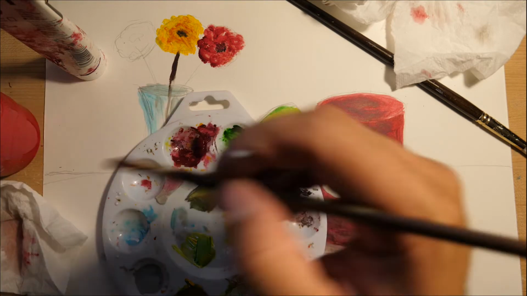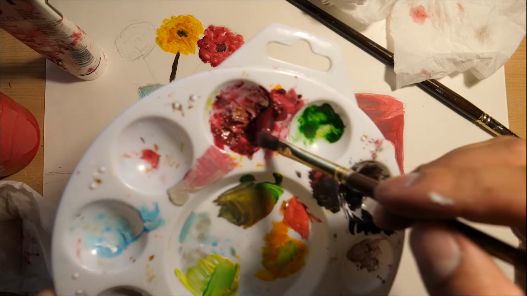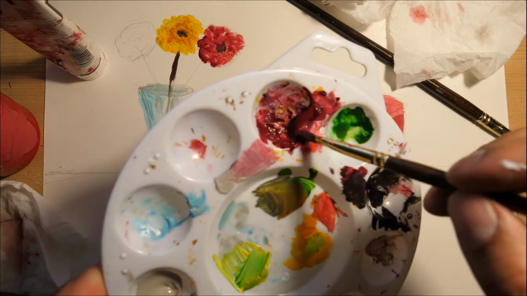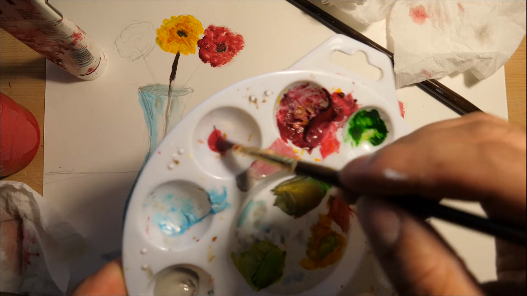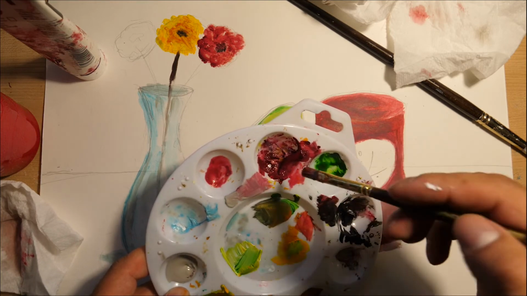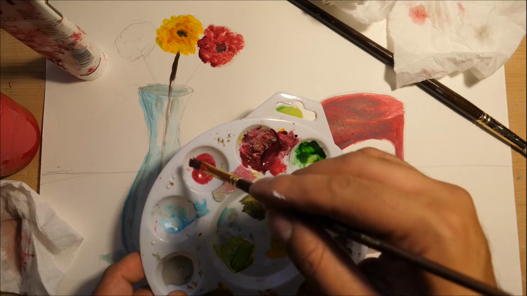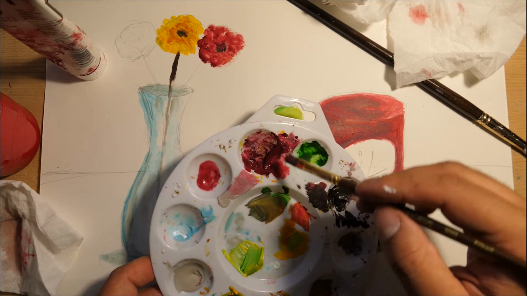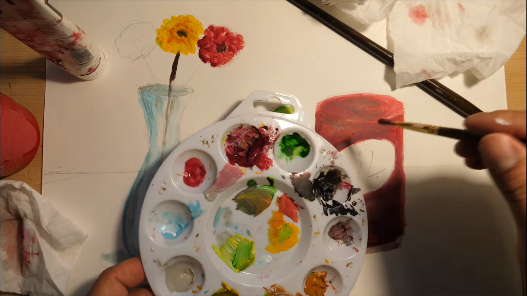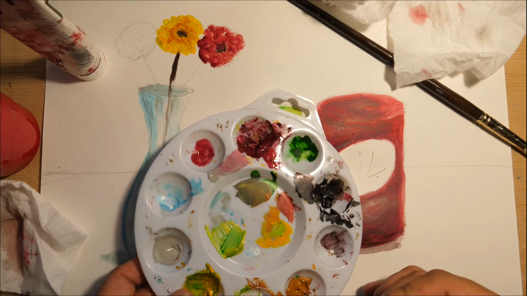Alright. So now what I'm going to do, as you can see, I'm going to take some of that red, that crimson. You know, I like to mix it on a different spot before I apply it to make sure it's the color that I want. You don't want to just scoop it all in and throw it in there like ice cream. It's going to look messy.